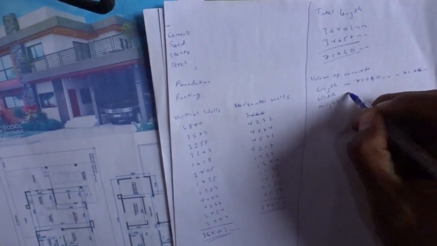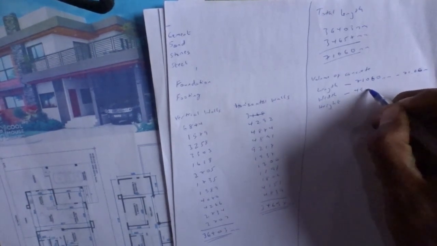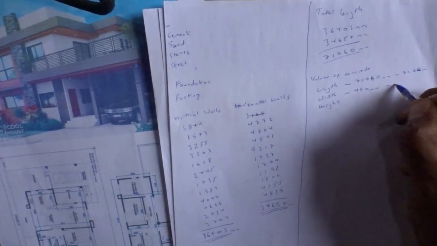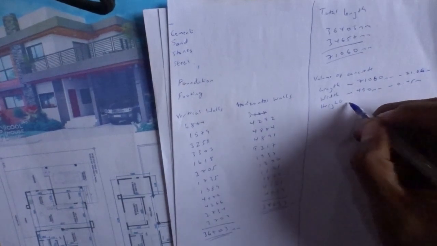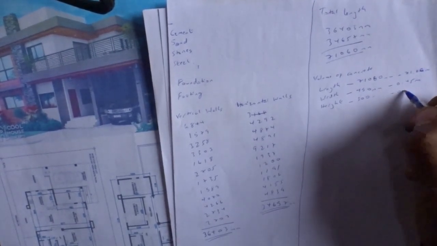We try to convert it to meters so that we run it out very simple. Our width is 450 mm, approximately 0.45 meters, and our height is 300 mm, approximately 0.30 meters.